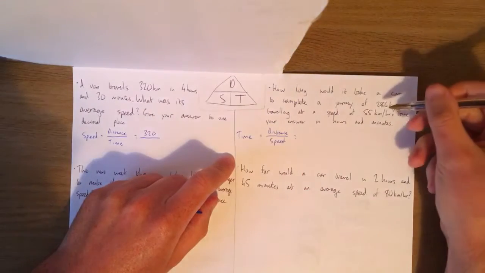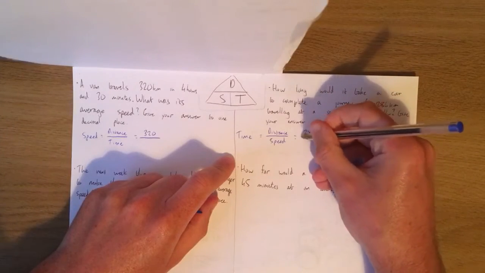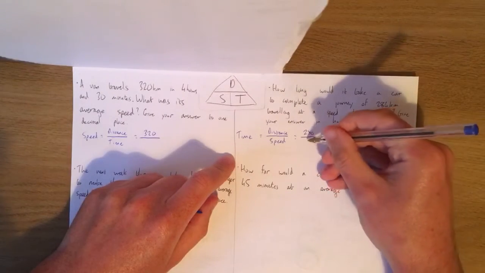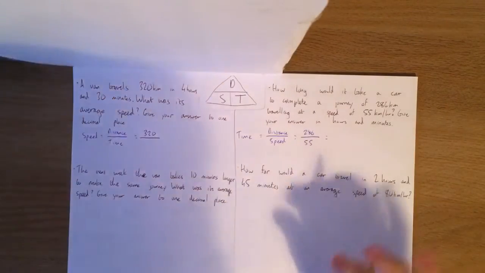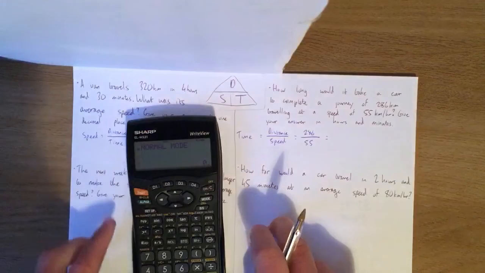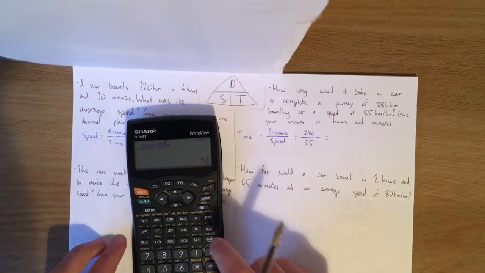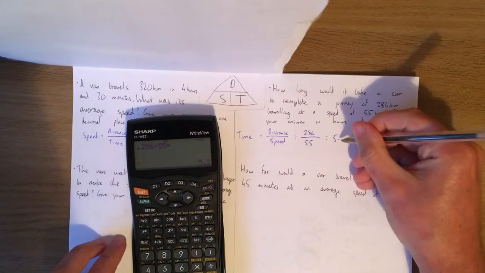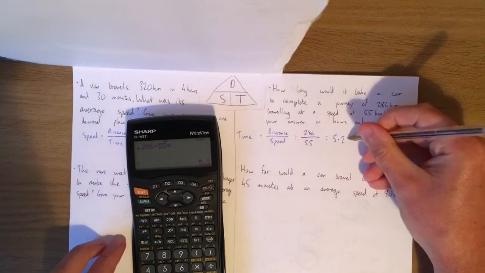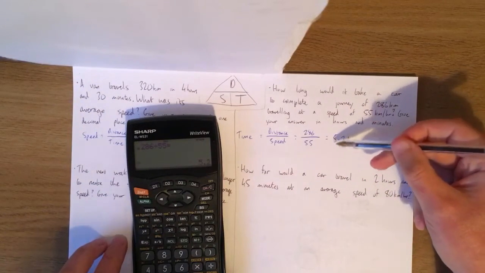So my distance here is 286 kilometers. My speed is 55. So far, so good. Let's do that on the calculator. 286 divided by 55, and that is 5.2 hours. Okay, so that's what I would refer to as decimal hours.